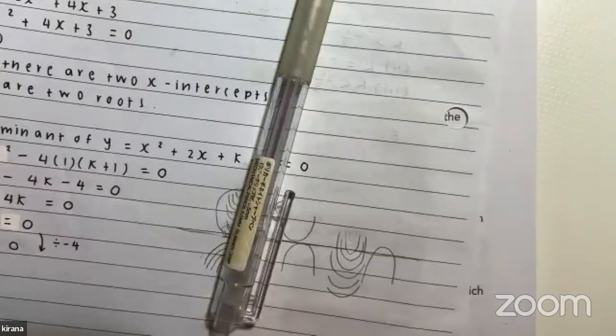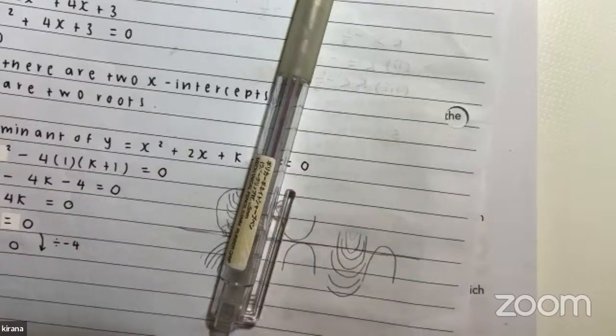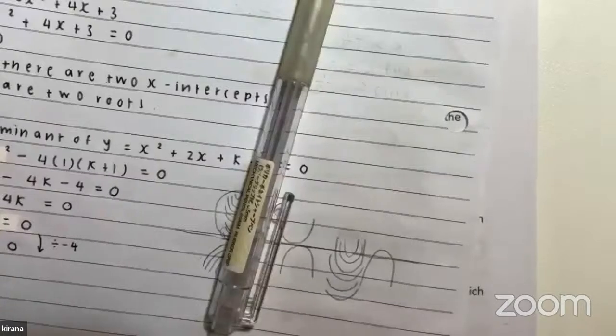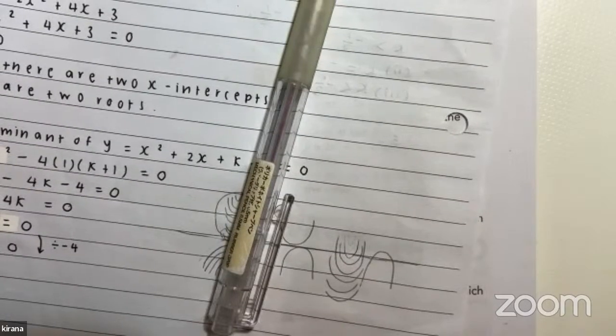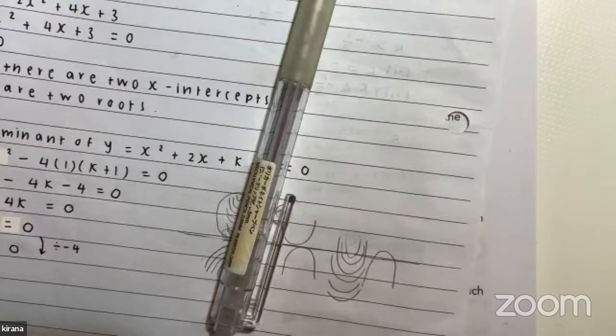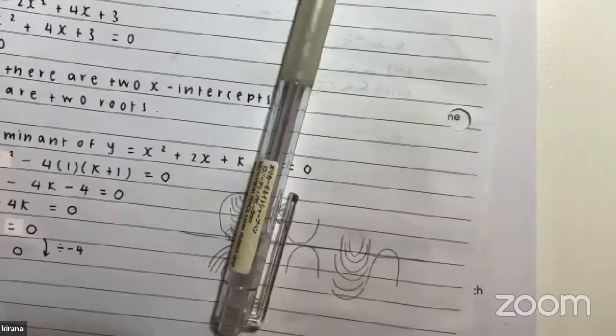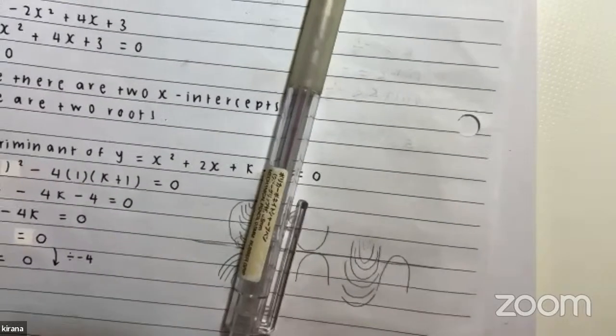Why am I telling you all this? Again, if the inside is positive, how many answers from the formula? 2. Come on. Square root 4 is plus minus 2. Two answers, plus minus. Okay. If the inside is 0, how many answers? 1 answer. If the inside is negative? No answer.